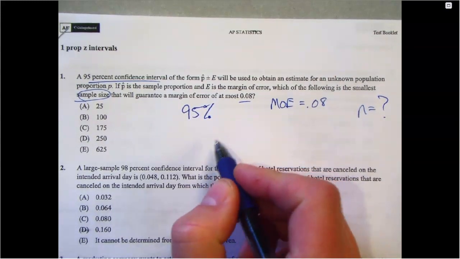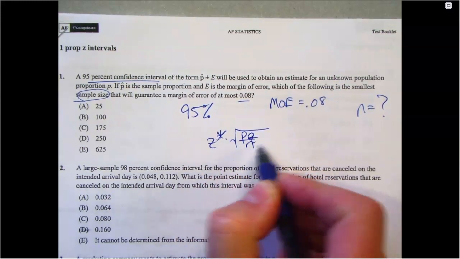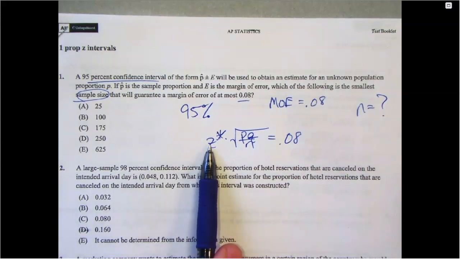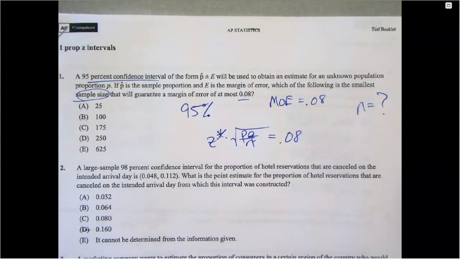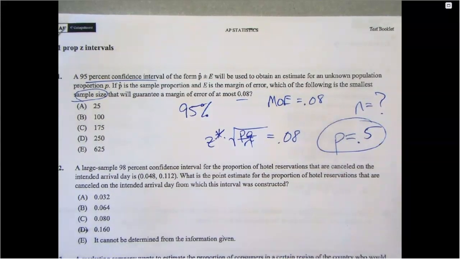Because when you set up your formula, it'll be z star times the square root of p over n equals 0.08. I can find z star using the inverse norm. I don't know p. What I'm trying to get across here is that if you don't know p, it can be between 0 and 1. So if you don't know it, you just take the middle. If they don't tell you what p is, it is automatically 0.5, because that's the average of what it could be in your best case.